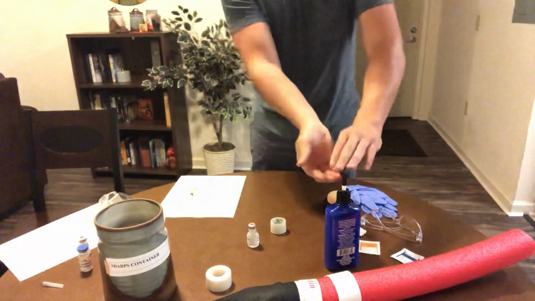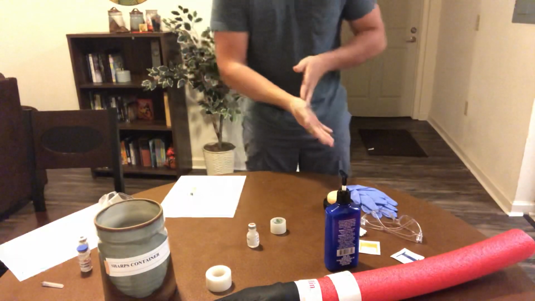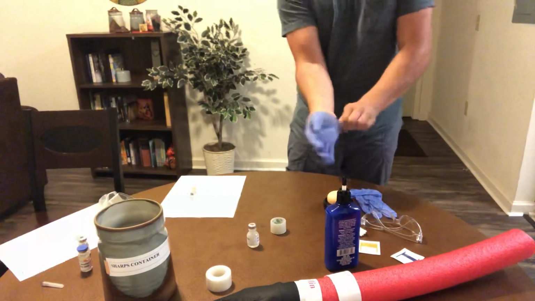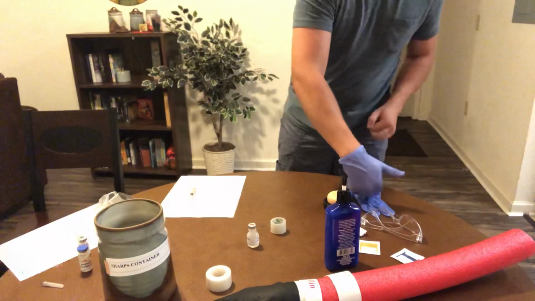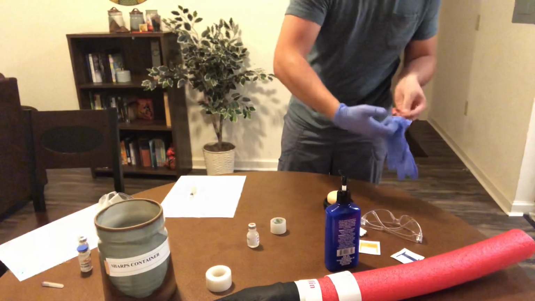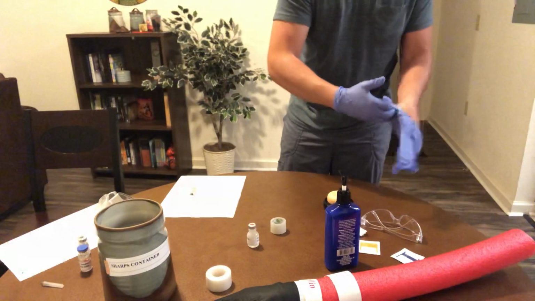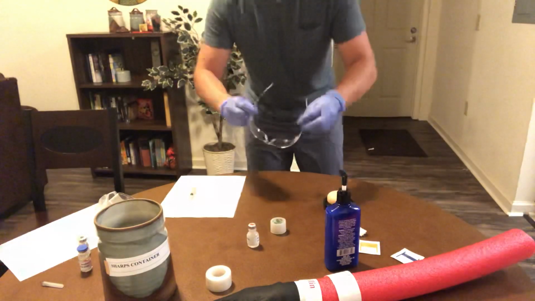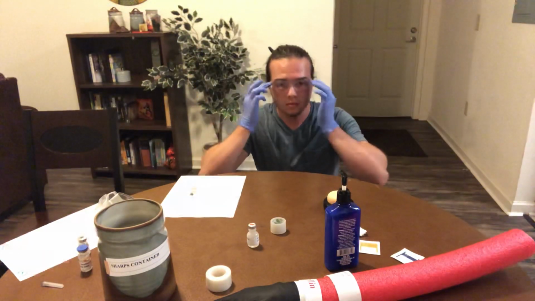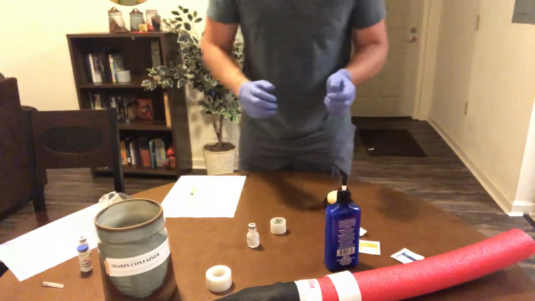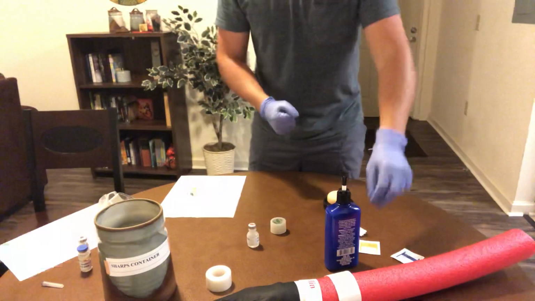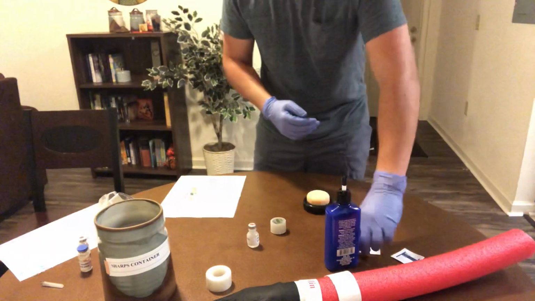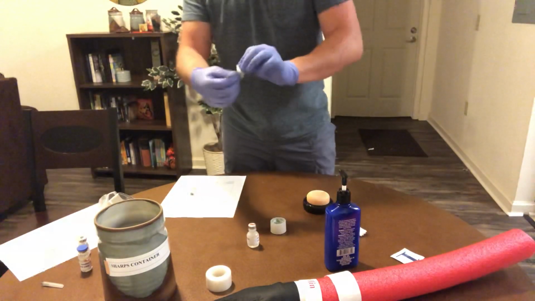I will now perform hand hygiene once more before donning a pair of clean gloves, maintaining skin to skin and glove to glove. I will also put on a pair of goggles for preparing the injection site, of which this will be the deltoid for the intramuscular injection. I will grab another alcohol wipe to clean the site.